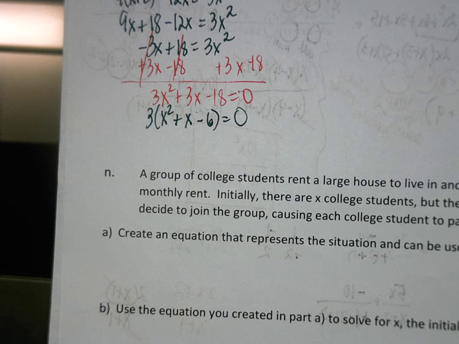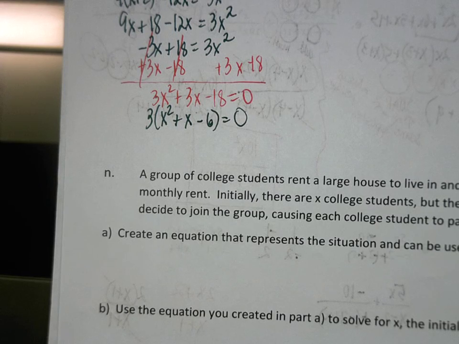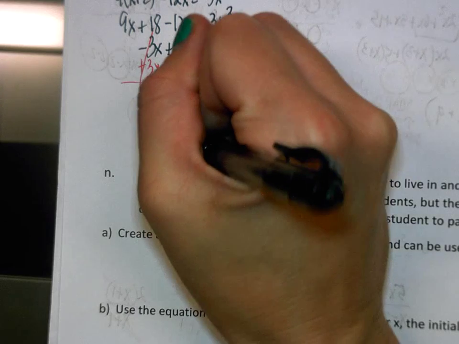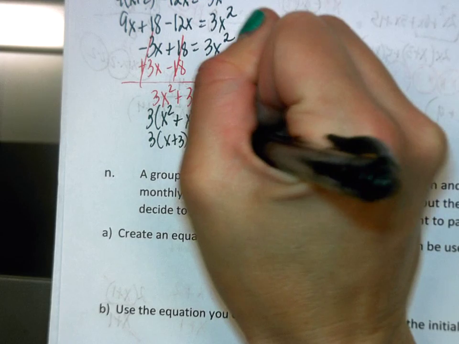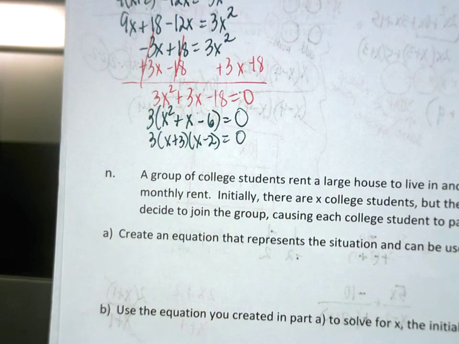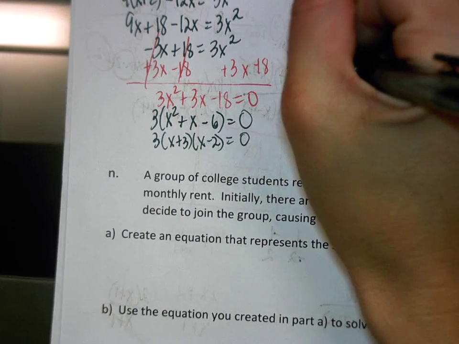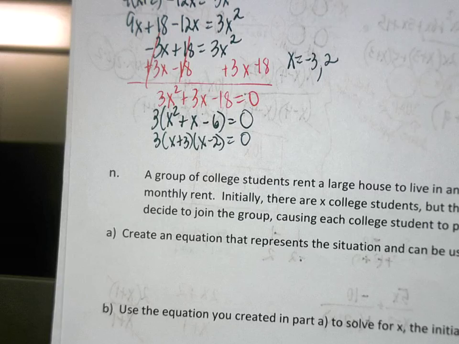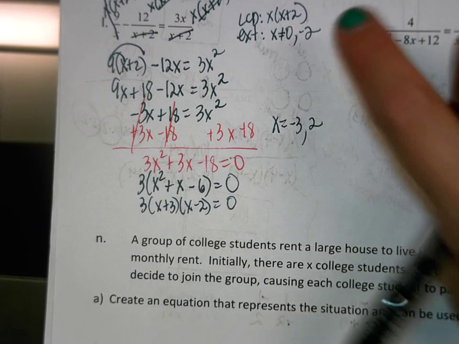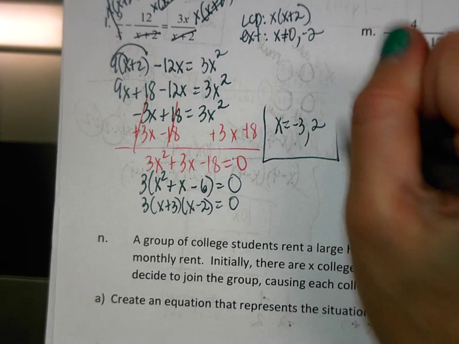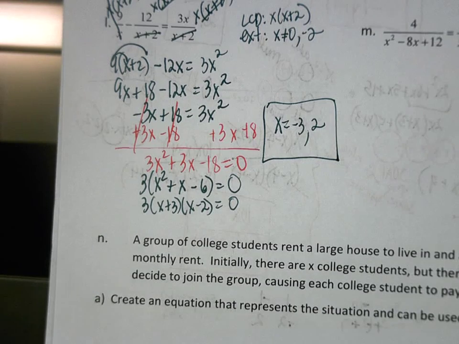So do we have any values that will multiply to be negative 6 and add to be 1? Good. So we get x plus 3 and x minus 2 equals 0. And when we set this equal to 0, what values do we get for x? Good. X equals negative 3 and a positive 2. Do either one of those values match our extraneous solutions? No. So we have 2 answers for this. So remember how in this test you had 1 solution, 2 solutions, no solutions, all solutions? So these are this type of problems, okay?